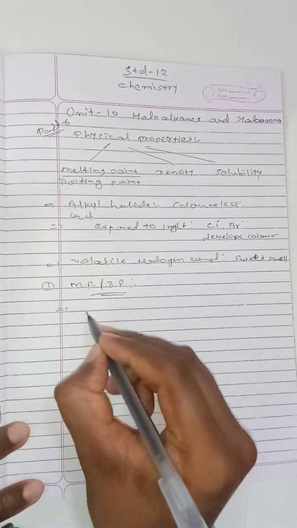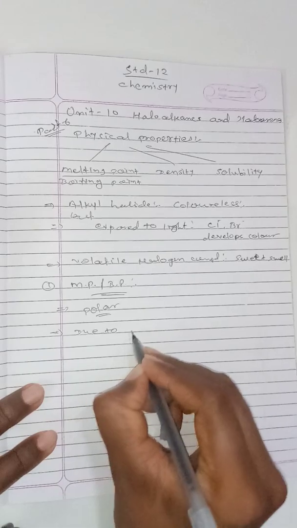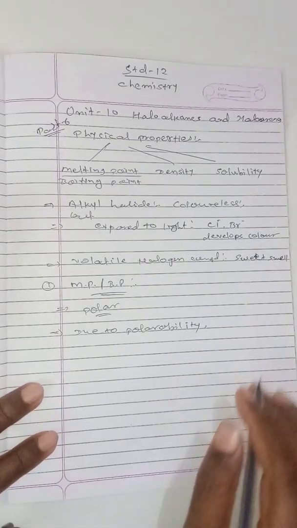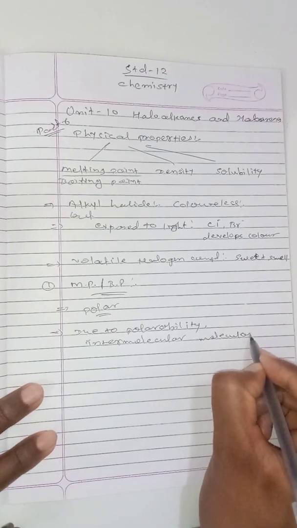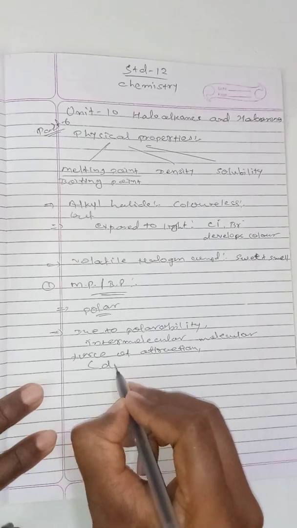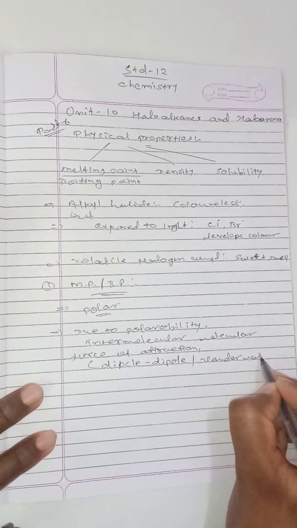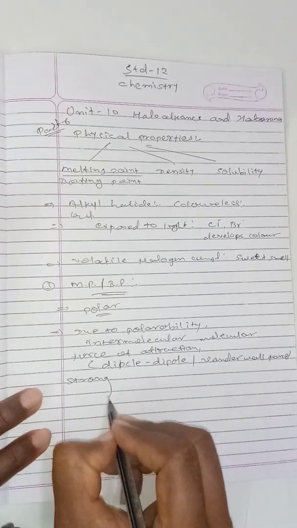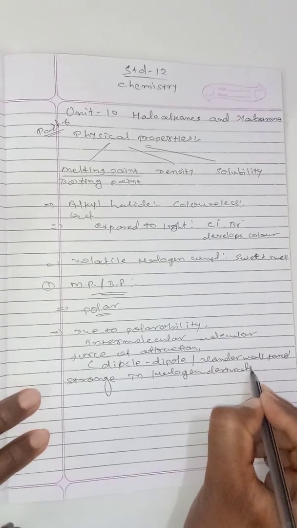Molecules of organic halogen compounds are polar in nature, and due to greater polarizability, the intermolecular forces of attraction, like dipole or van der Waals force, are stronger in halogen derivatives.